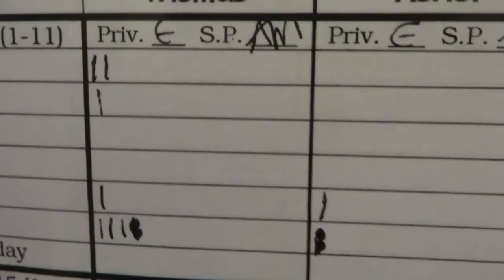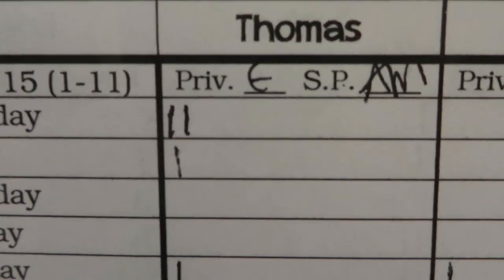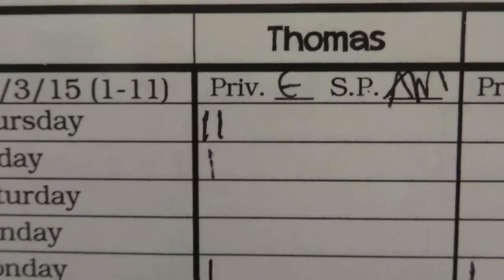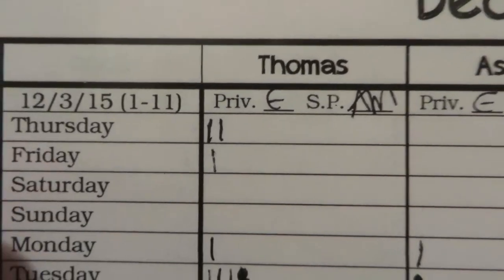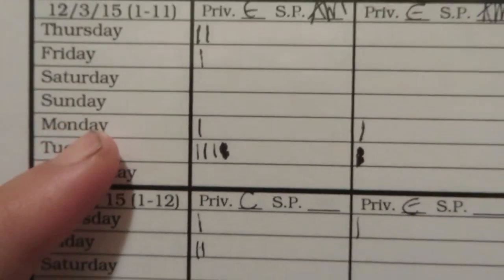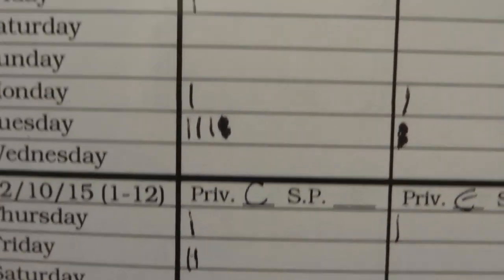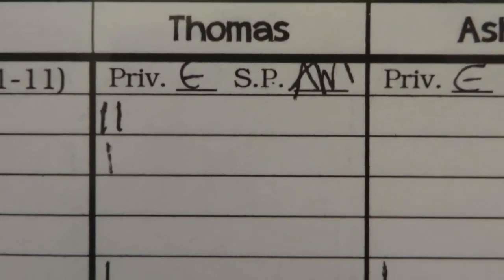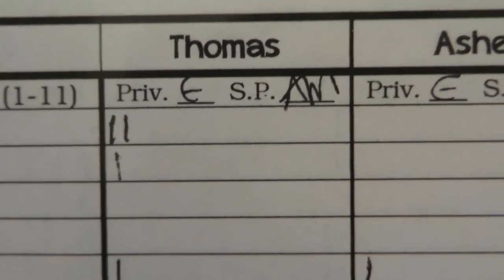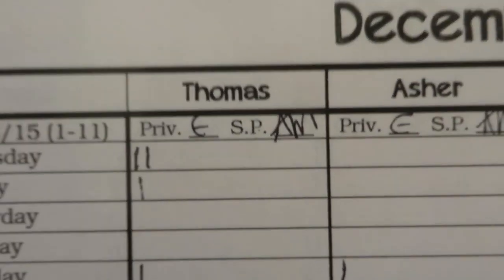And then I also write down which privilege they're on. That would be the privilege that they had earned from the week previous. So in this week, these demerits affect this week's privilege. So Thomas had too many demerits this week to be on E, so he was on C that week. I also write down here if they have done a service project that week. I go ahead and initial it so that I can keep track of those.